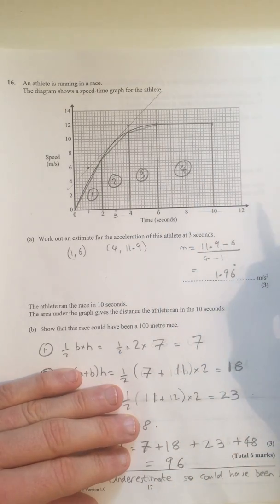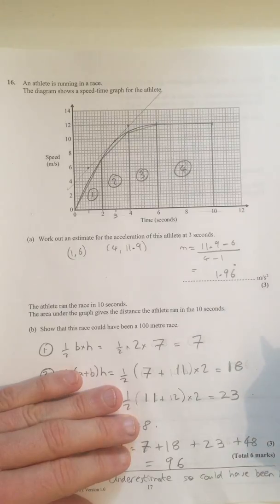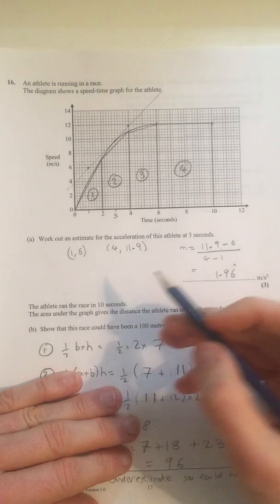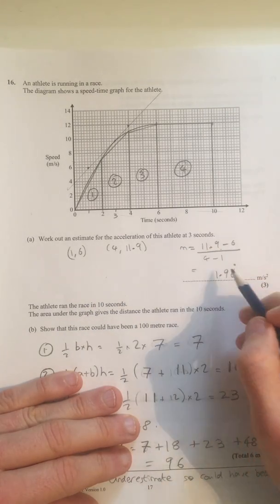Okay, so there's a lot of working out with this question, so I've already written it all out and I'll just explain it to make the video a little bit shorter. We were given the graph of an athlete running a race, and part A of the question said to work out an estimate for the acceleration at 3 seconds.